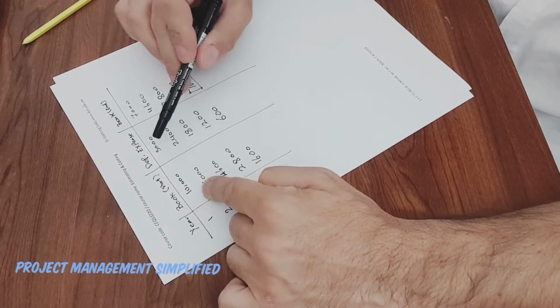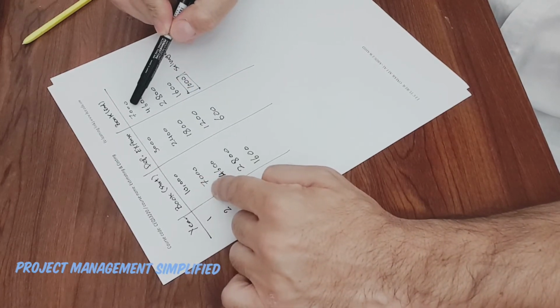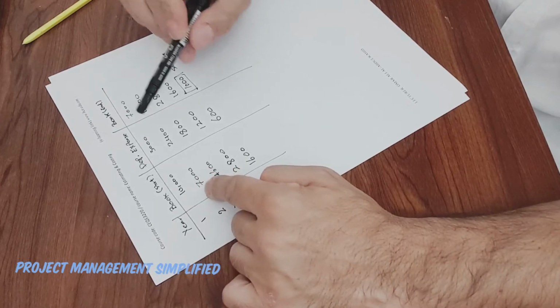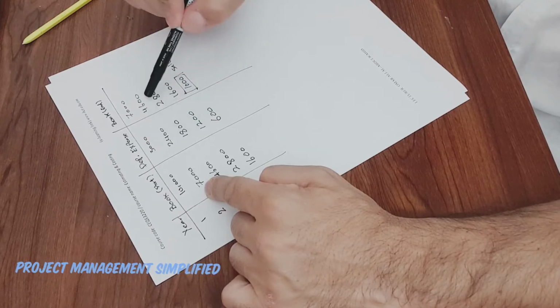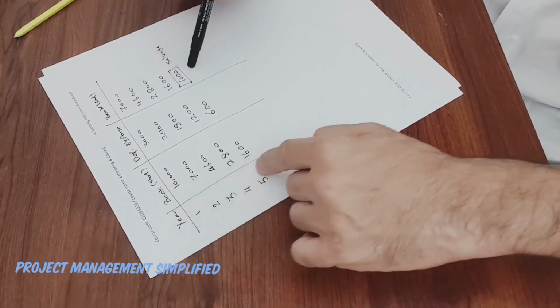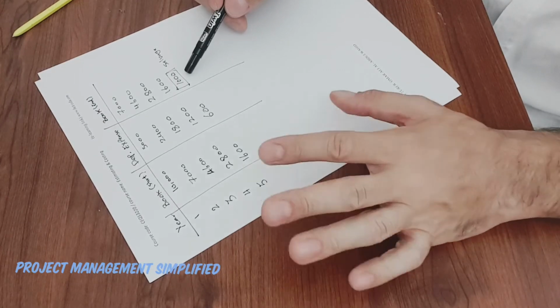That means 10,000 minus 3,000 will be 7,000, the book value at the start of the year. Then 7,000 minus 2,400 is 4,600, and so on and so forth, until we reach the salvage value, which is 1,000 riyals.